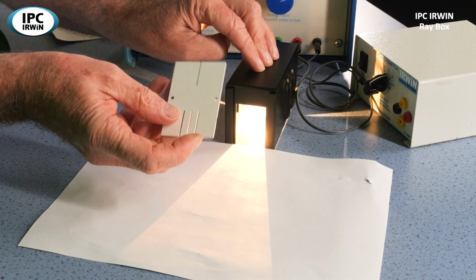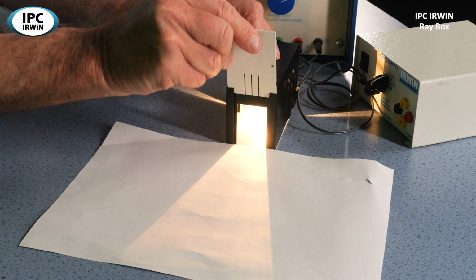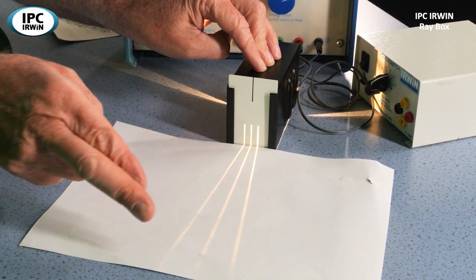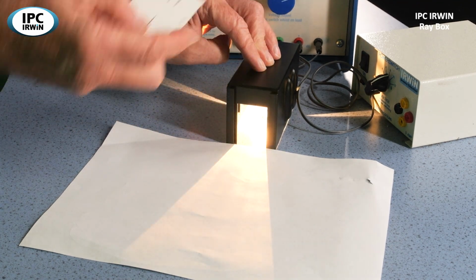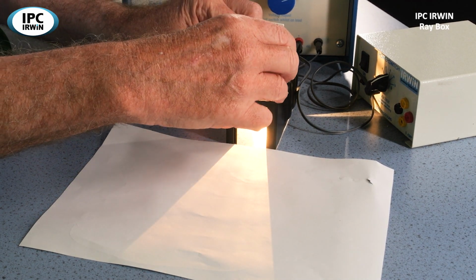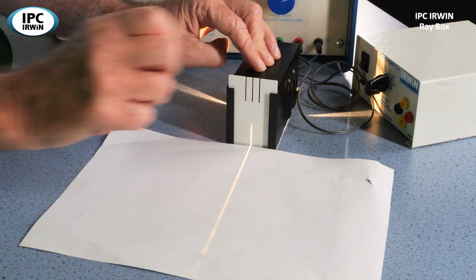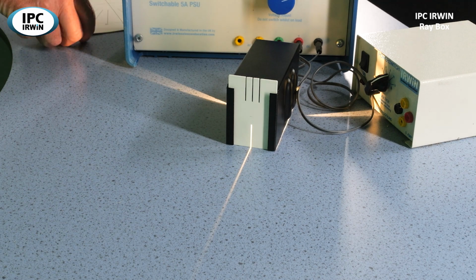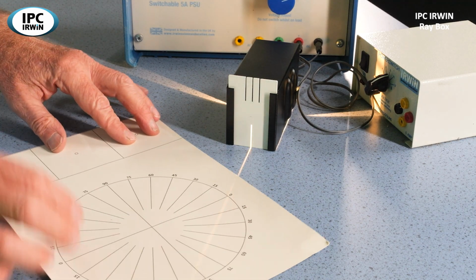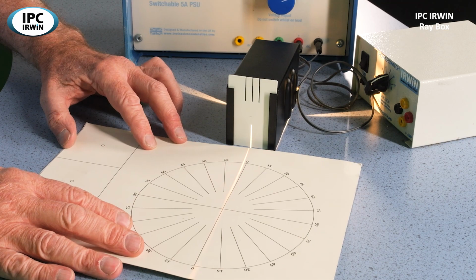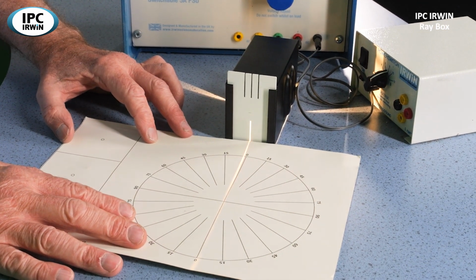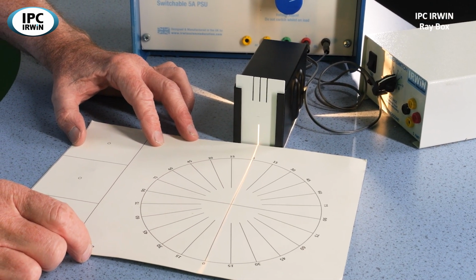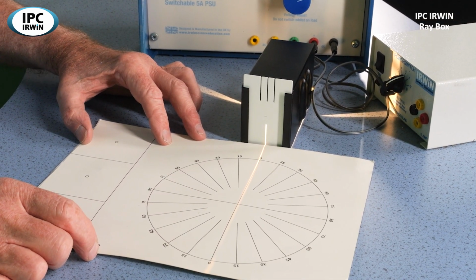Now this piece of metal has got 3 slits in, and we can get the light. There's 3 rays coming out there, and you can see they're spreading out or diverging. But for this demonstration to begin with, we're going to just use one ray there. So what I've got now is, if I replace that with this card, which has got a circle on it, and this is a bit of scaffolding for the students. It'd be normal just to give them a piece of plain paper and get them to use a sharp pencil and a ruler and a protractor to do this work.